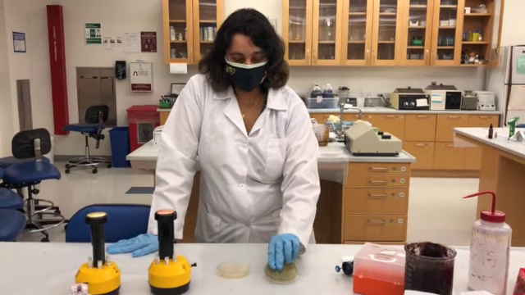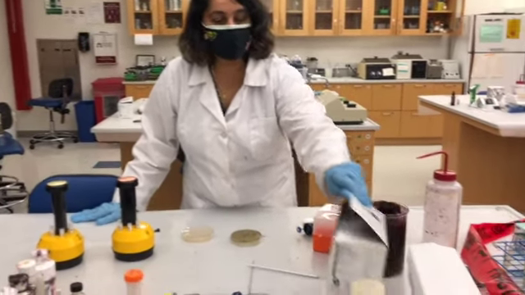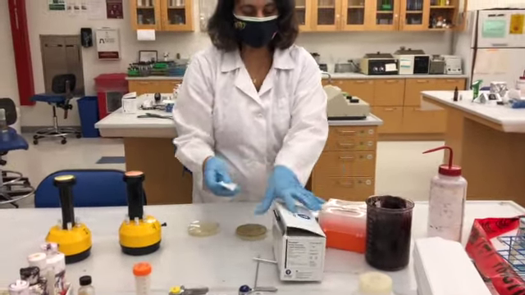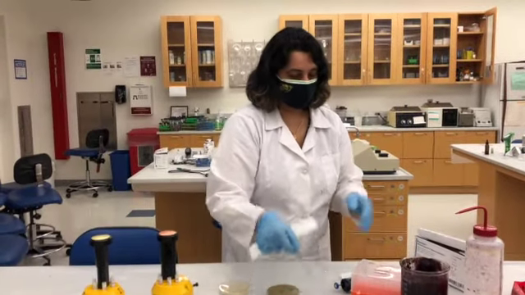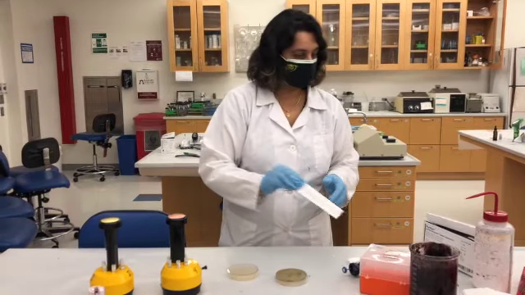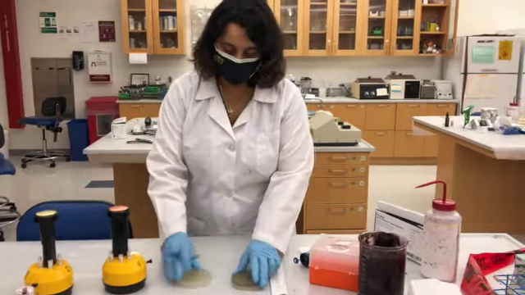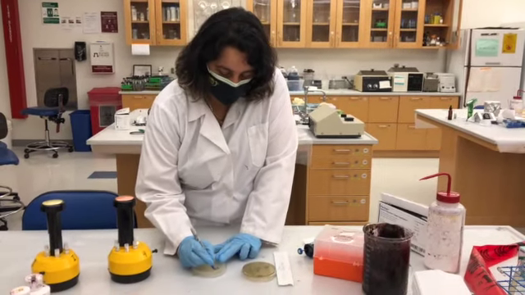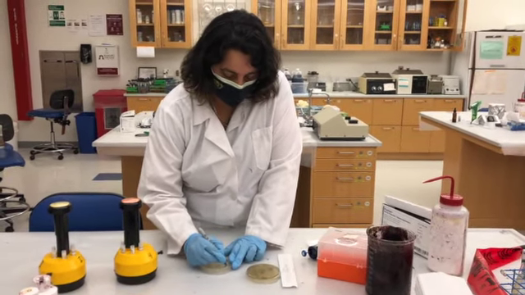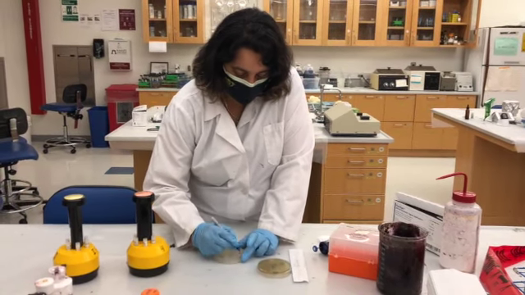antibiotics. Okay, so the first step is to grow the bacteria, for which I need a sterile swab. And before I do anything, I need to just label it. So you have the name of the bacteria and your initials, or your name written and the date.